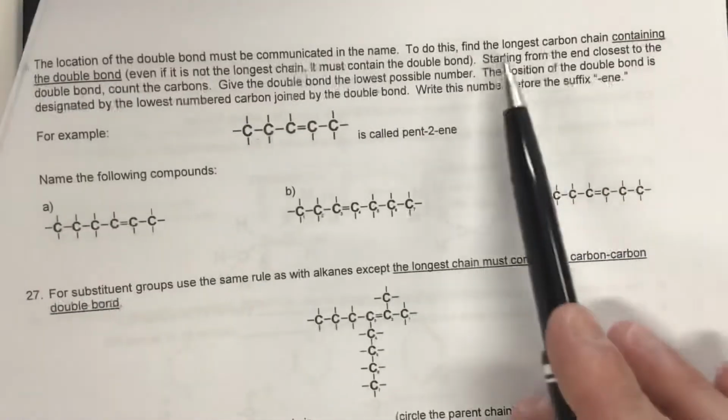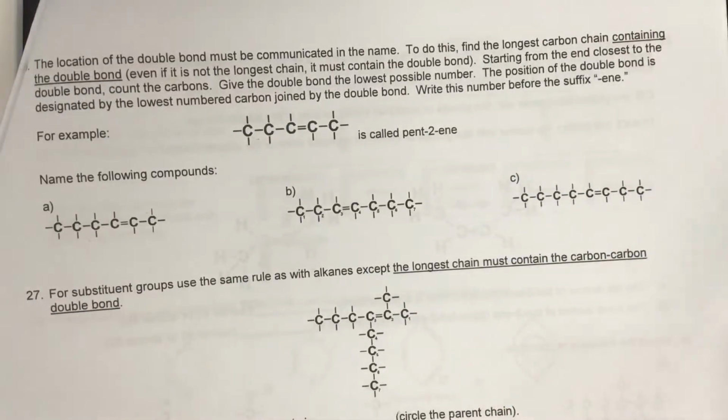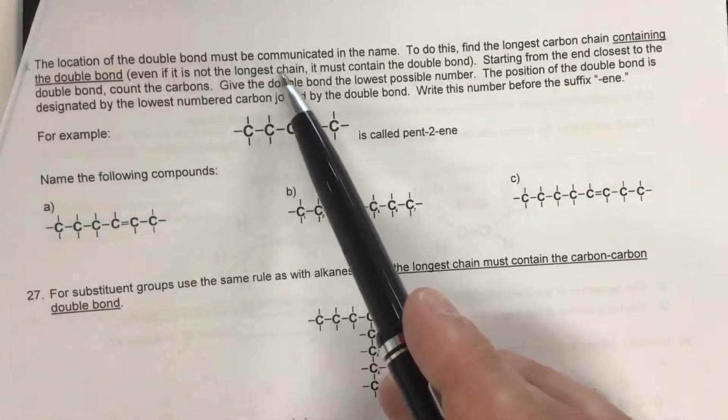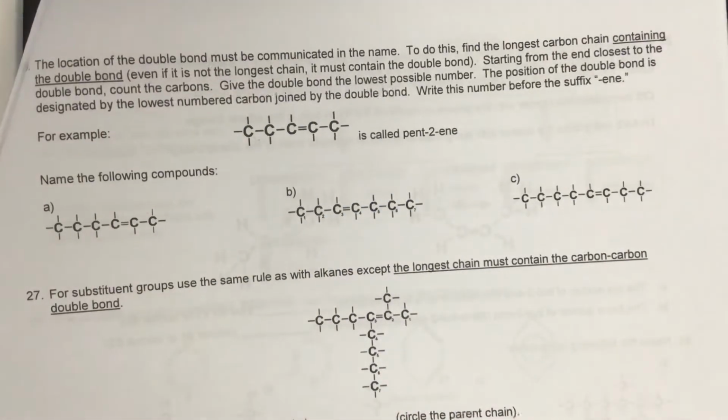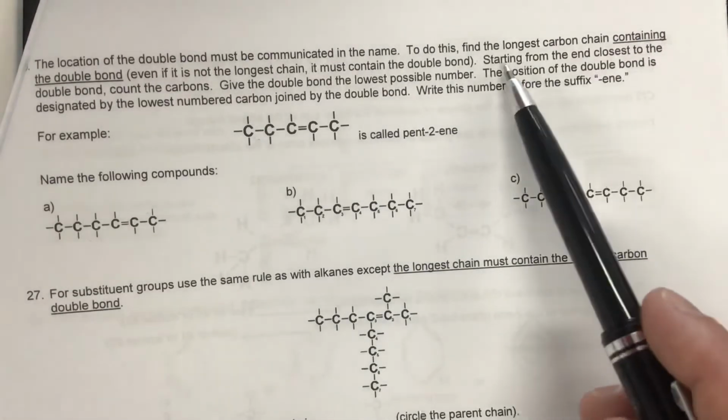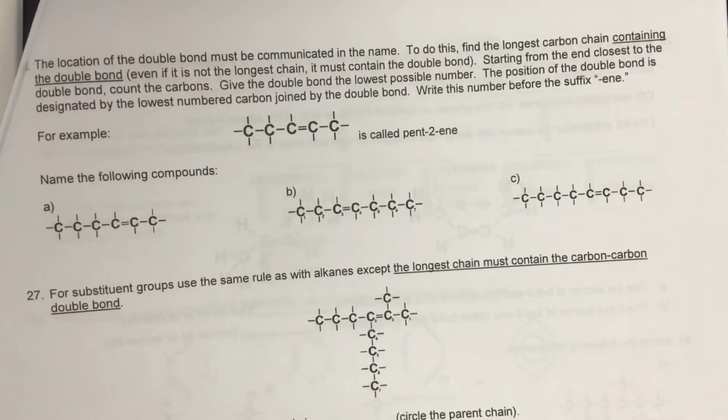To do this, find the longest carbon chain containing the double bond. That's important. Even if it's not the longest chain, it must contain the double bond. Okay? So that's important. Starting from the end closest to the double bond, count the carbons. Give the double bond the lowest possible number.